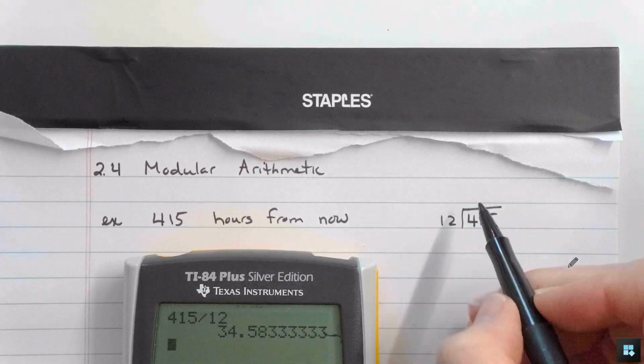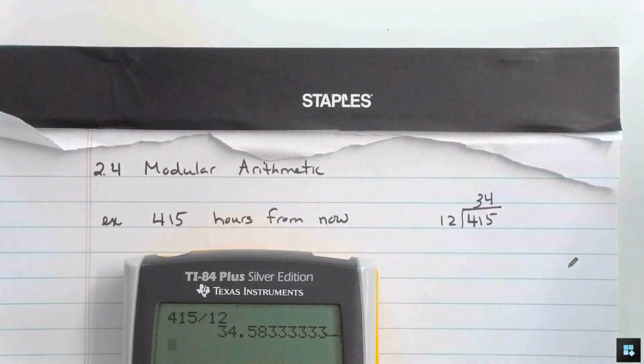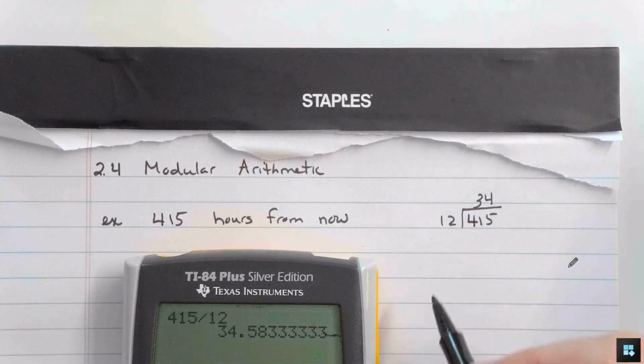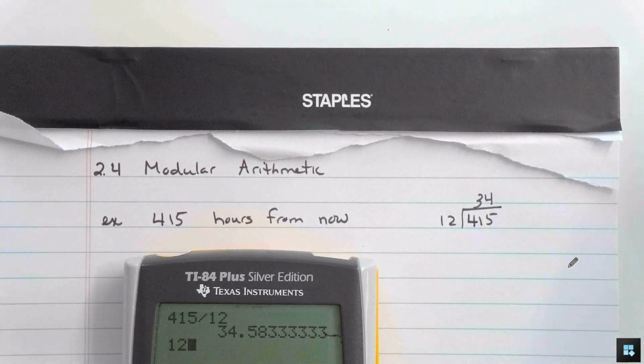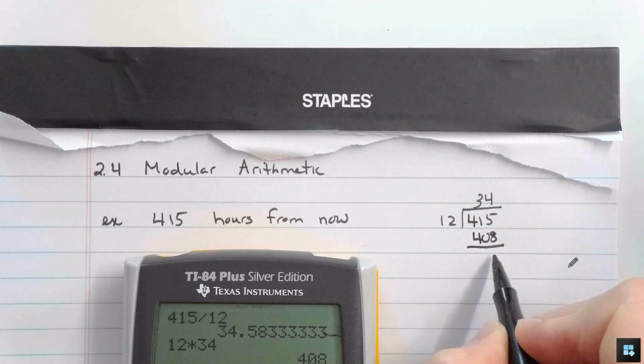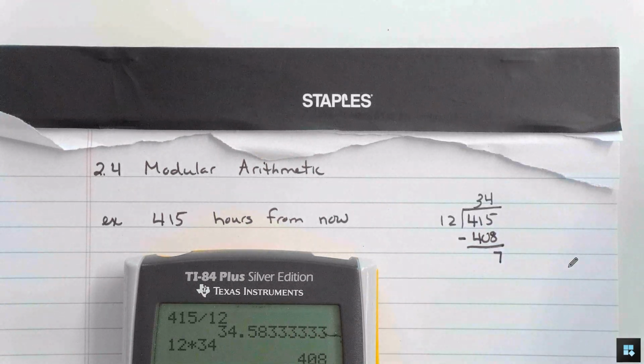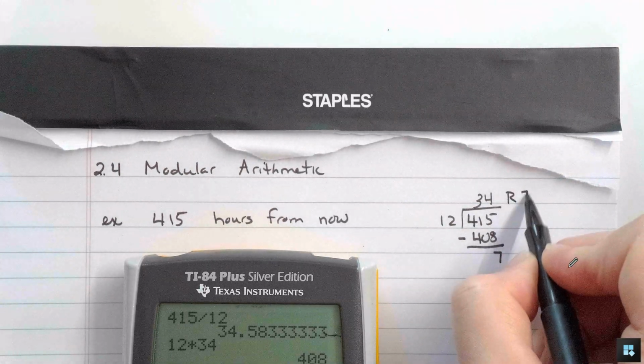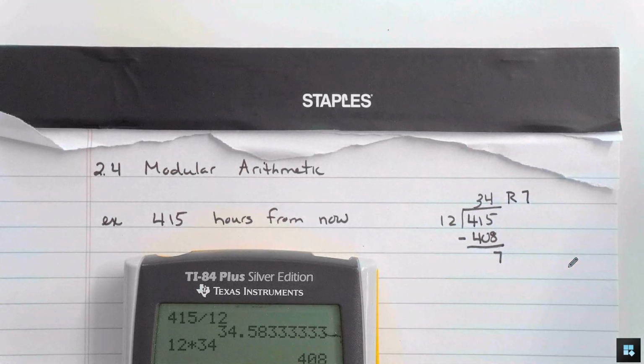And the whole number tells us how many multiples of 12 we're able to remove. So 34 multiples of 12. So 12 times 34, how many hours is that? 408. So we subtract away 34 multiples of 12, or 408, and we have a remainder of 7. That means 415 hours from now, the clock will be 7 hours ahead. So our clock says 8:30, 7 hours ahead. You could just count those off. So that'd be 3:30.